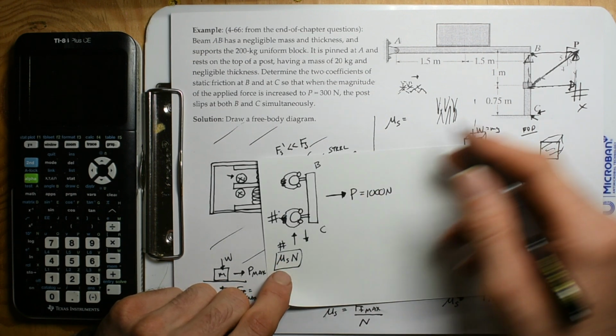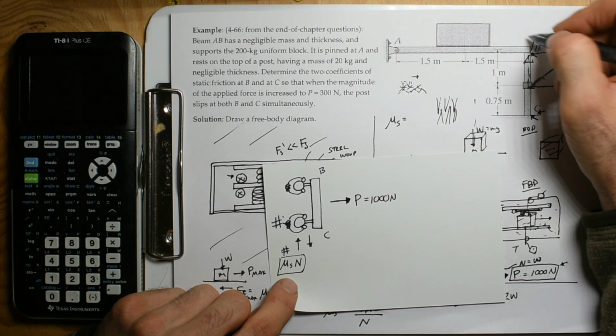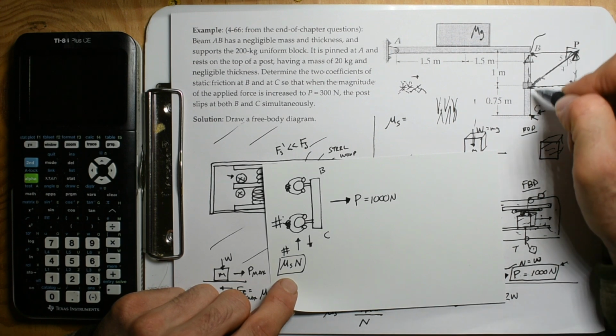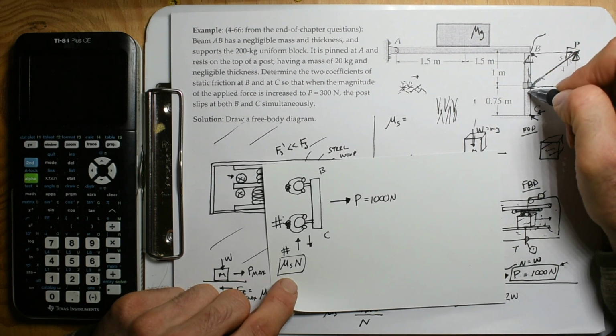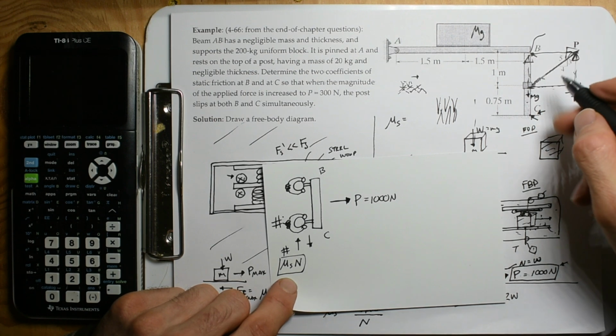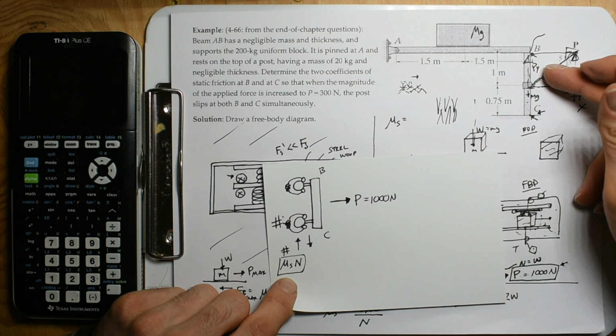Same thing up here, and we're just going to have two different normal forces. Like the normal force right here is going to be hella heavy mass times G. The normal force at C is going to be this hella heavy mass plus the mass of this pole times G, but minus this Py component.